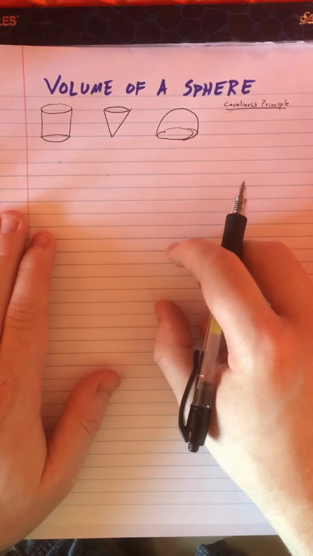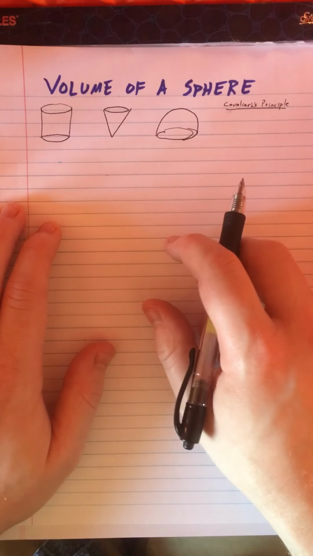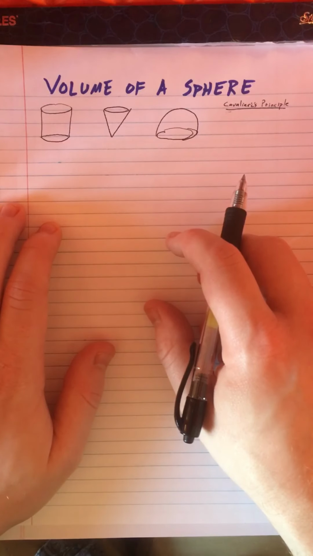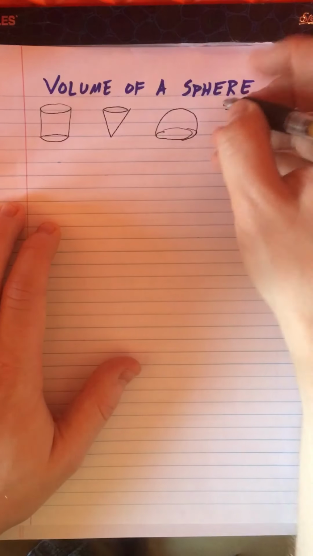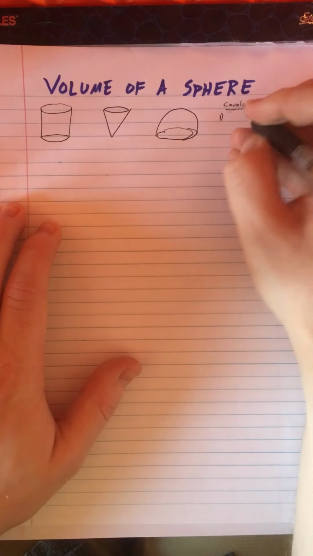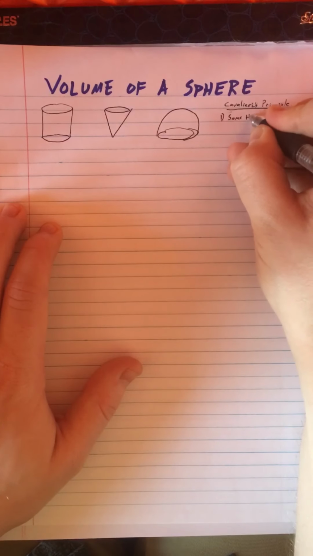Cavalieri's principle says that if you have two figures that have the same cross-sectional area at any slice you take, then the two solids will have to have the same volume. The key conditions are that, one, the solids have to be the same height.